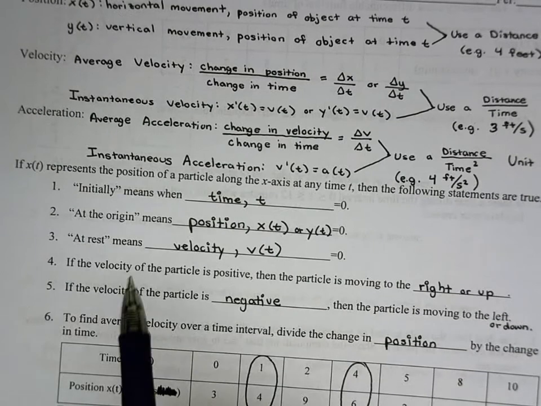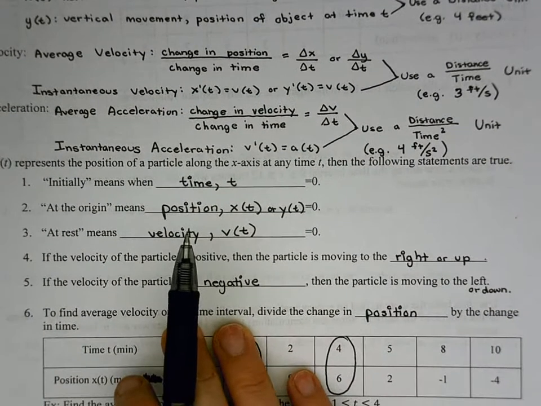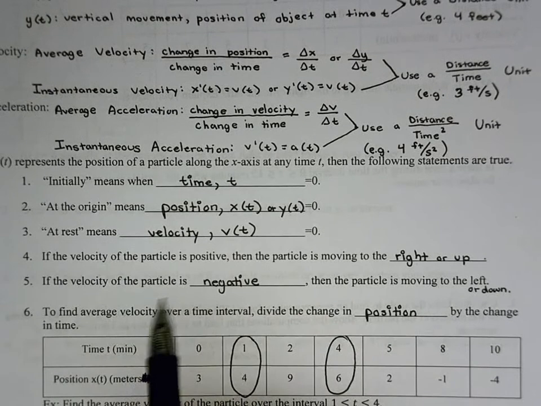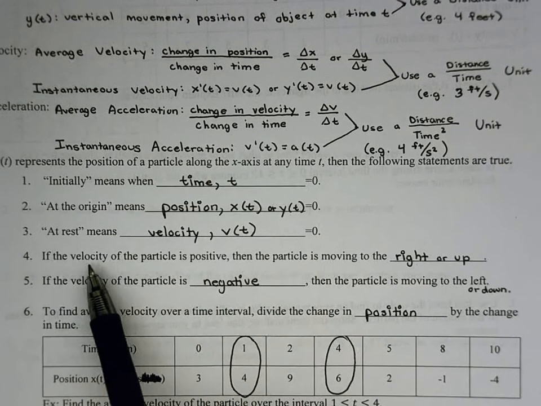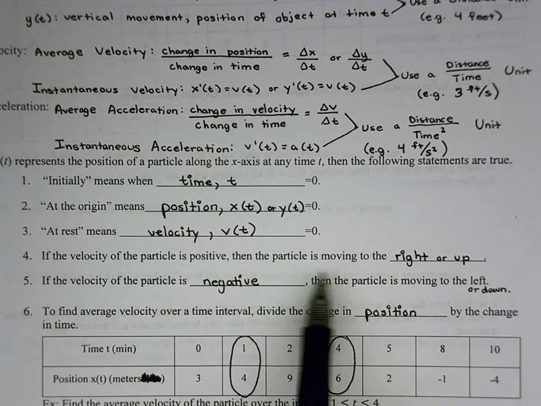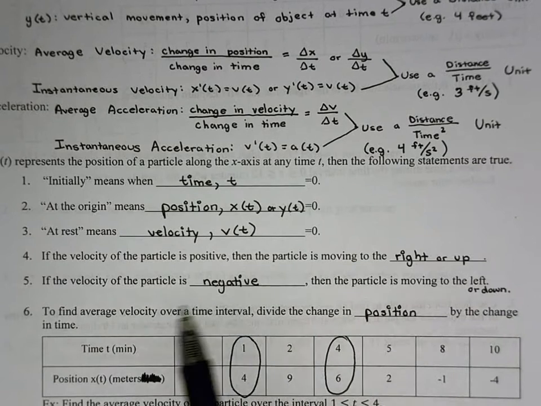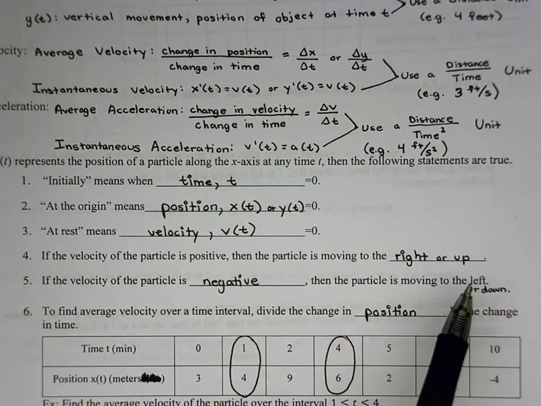Velocity, like I said, is different than speed because velocity has a directionality to it. Velocity is a vector, as opposed to speed, which is a measurement. If velocity is positive, then the particle is moving to the right or up. If the velocity is negative, then the particle is moving left or down.